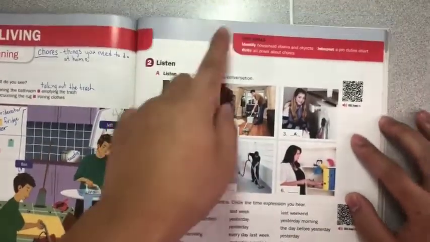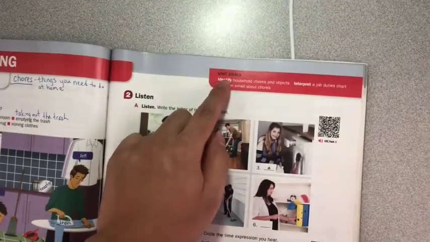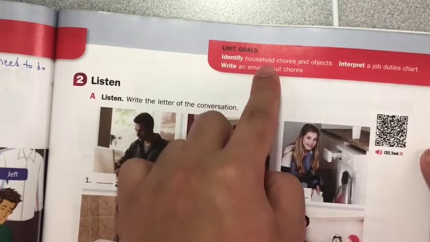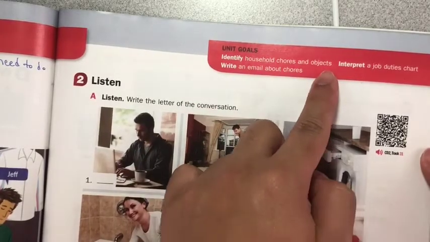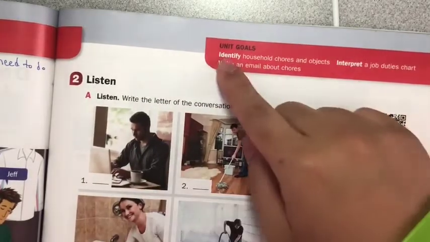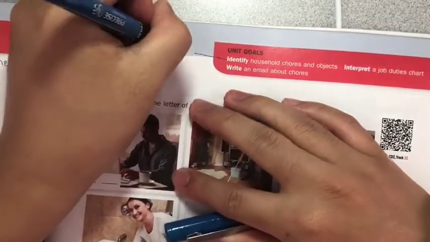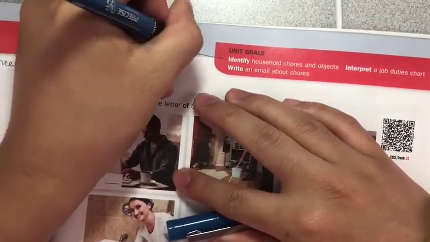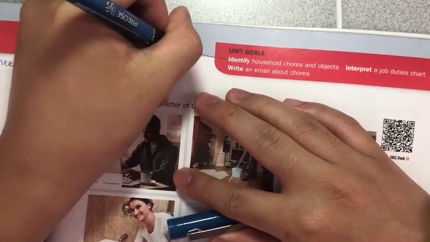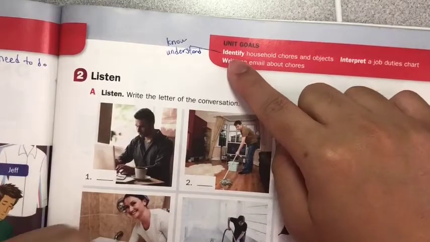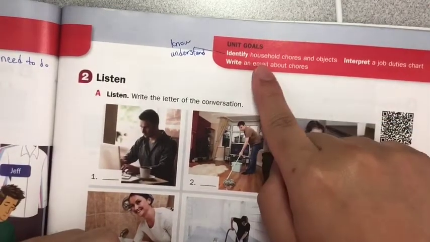Okay, so the goals or the objectives, what we want to do in this unit are identify household chores and objects. Identify is another word for know or understand. We want to know household things.